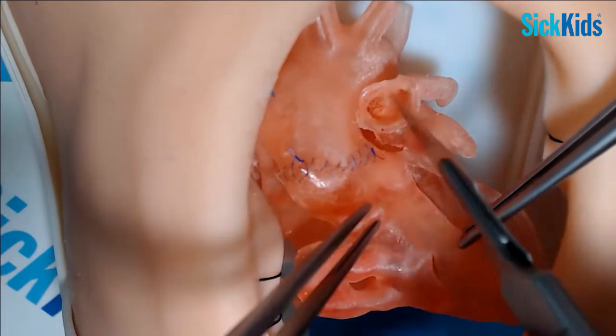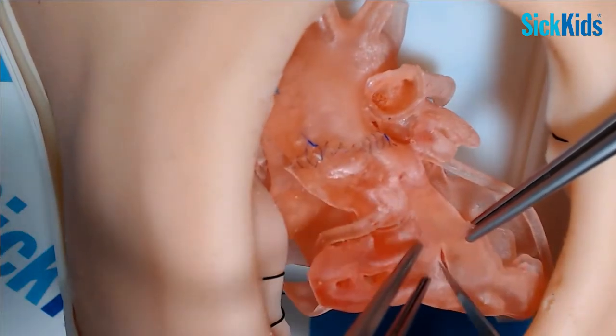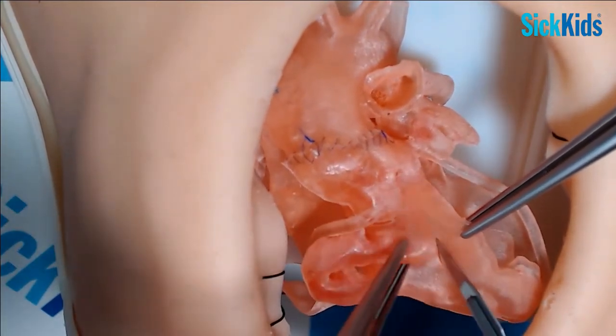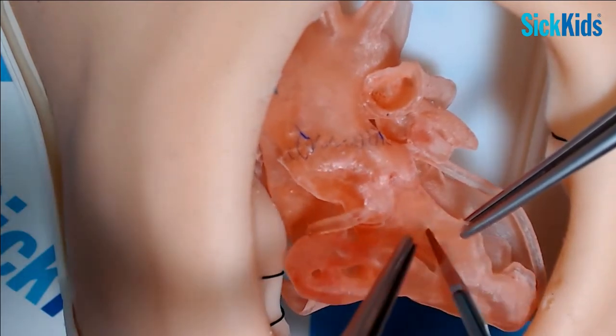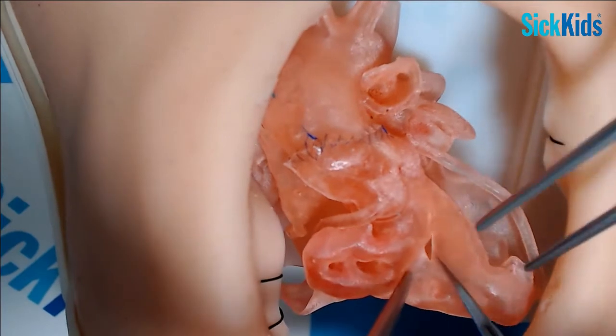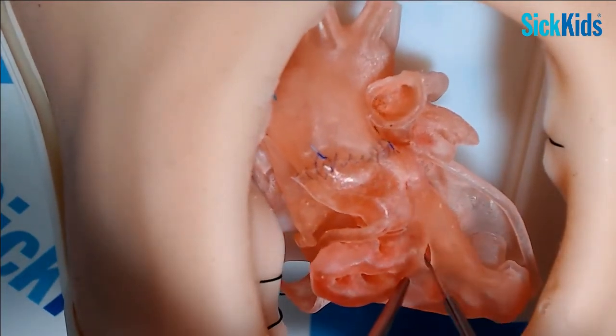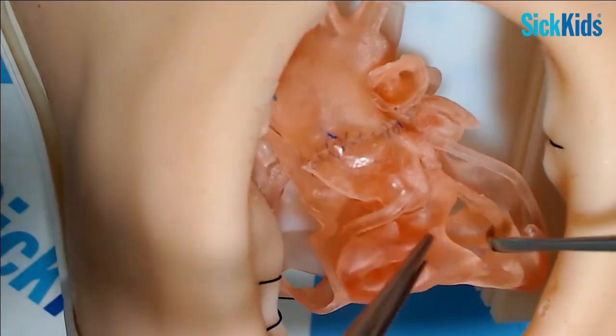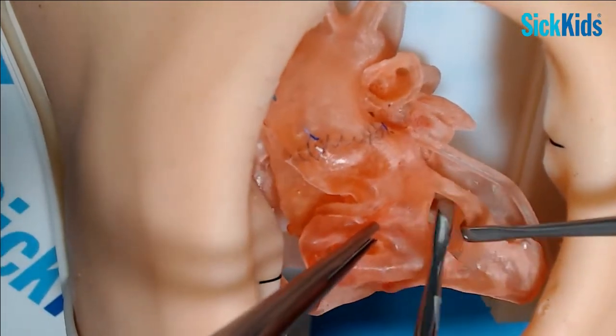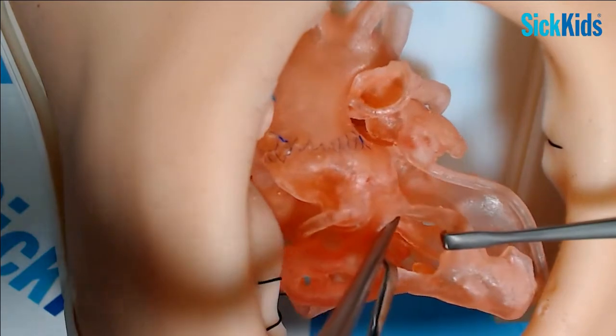And you know the conduit's going to go this sort of direction, so you try and make your ventriculotomy roughly in the same orientation as your conduit. Yeah, and then you can get a good look inside to have a look at your VSD, which I hope is here. Yeah, so there you are.